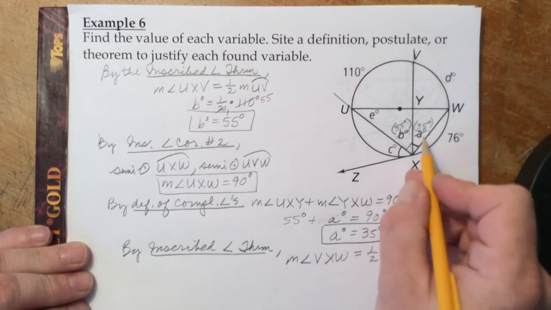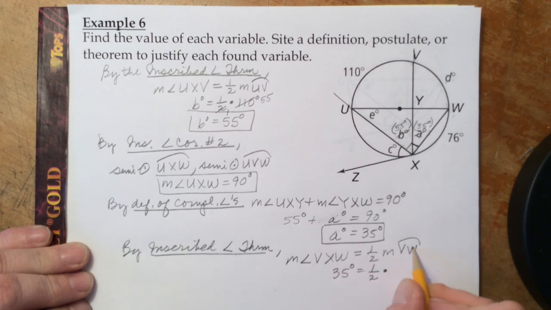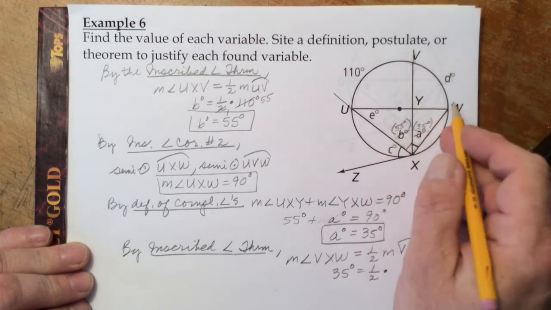Substituting in what we know, we now have 35 degrees equals 1/2 times the measure of arc VW, which is D degrees.